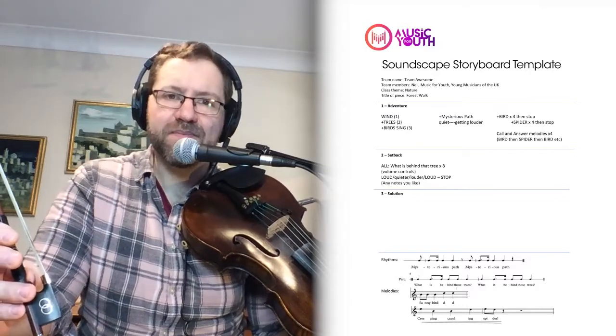Ready? 1, 2, 3. 4. And now getting louder again. 5. 6. And then we do a big stop, because like, what is behind that tree? And now we know it's a river. It's a river. So now we need some more of our atmospheric sounds, but we need river sounds.